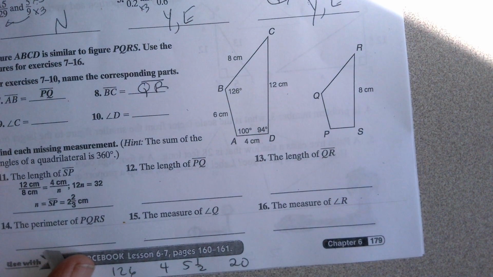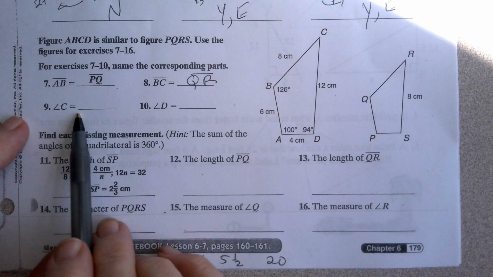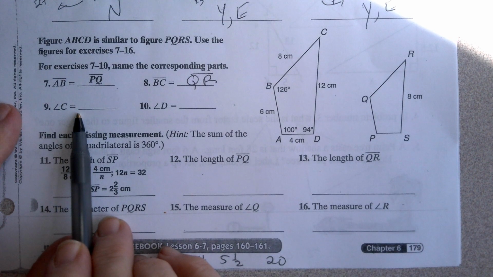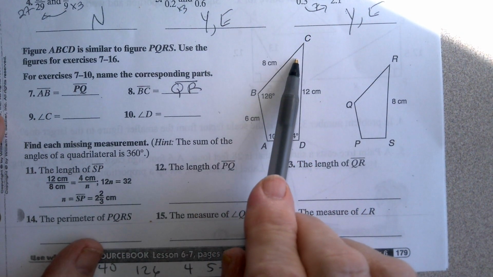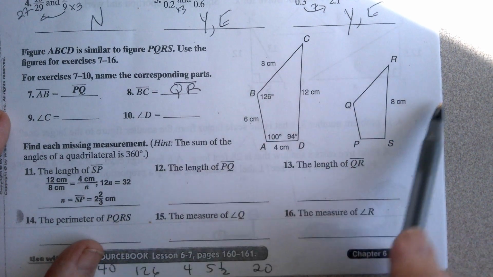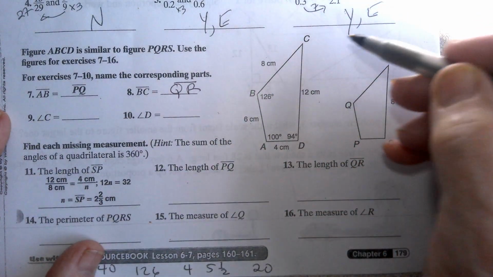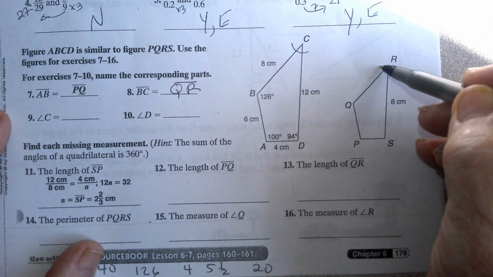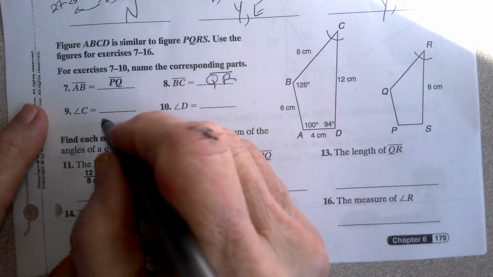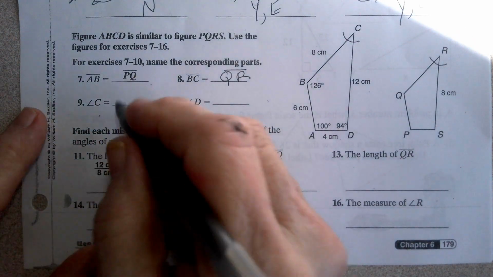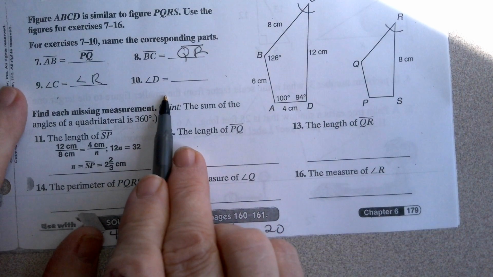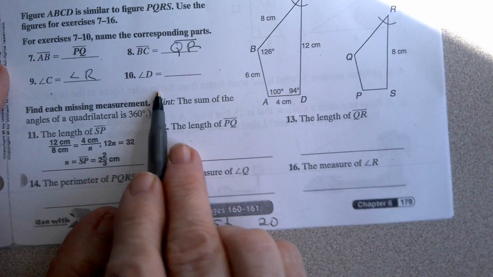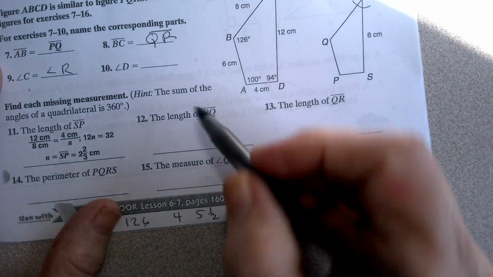Okay. Then, what angle corresponds to angle C? Here's angle C. What angle do you think is the corresponding angle over here? R. And by the way, angle C and angle R would be congruent. What angle is congruent to angle D? S. It is angle S.